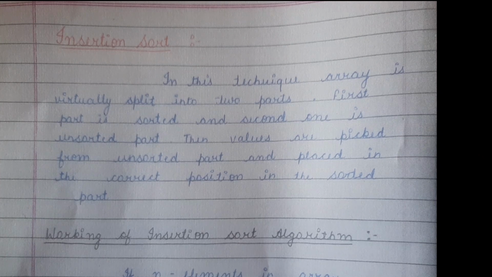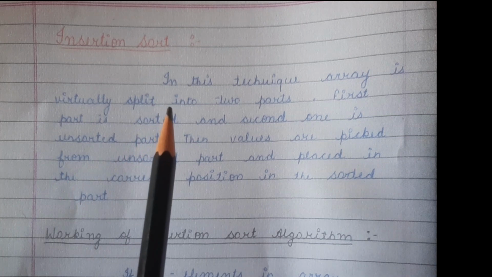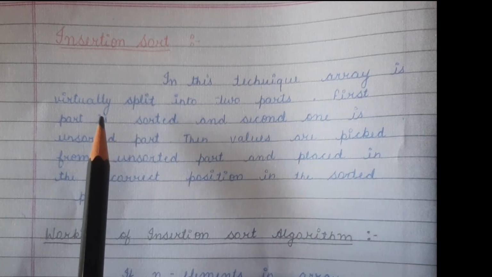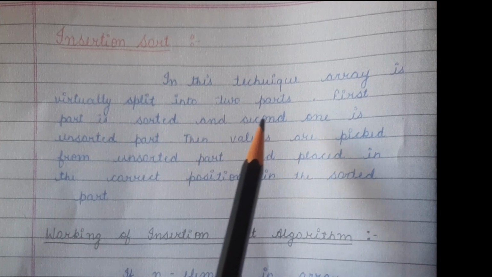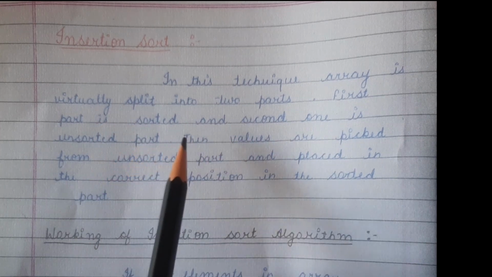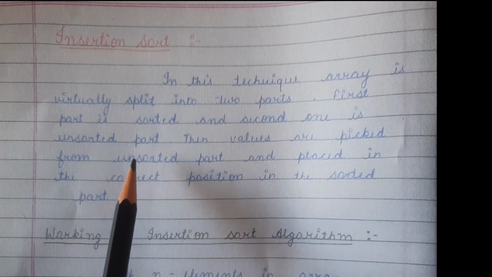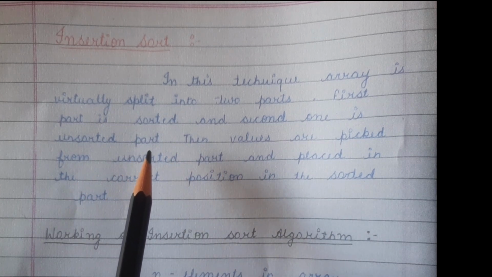In today's session, I discuss insertion sort to sort the elements in an array. Basically, in this technique, the array is virtually divided into two parts. The first part is the sorted list and the second part is the unsorted list.